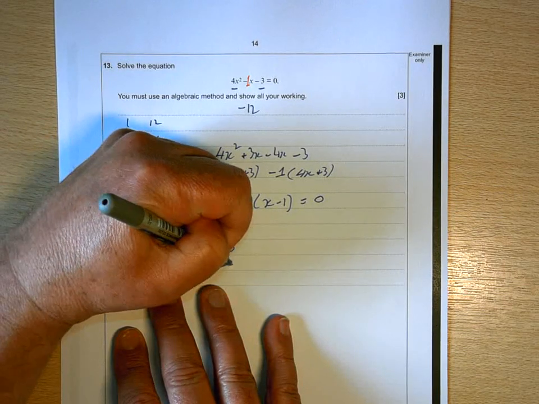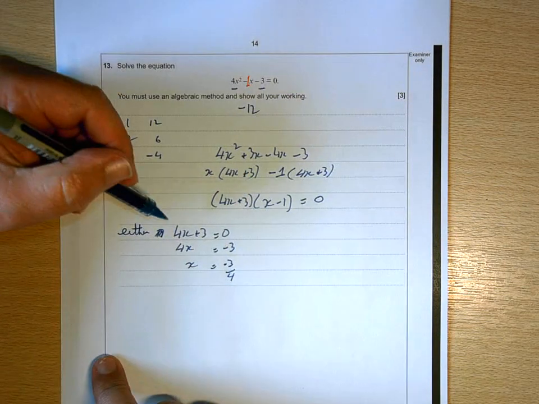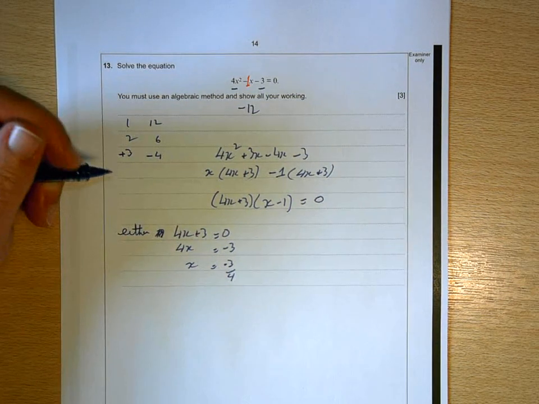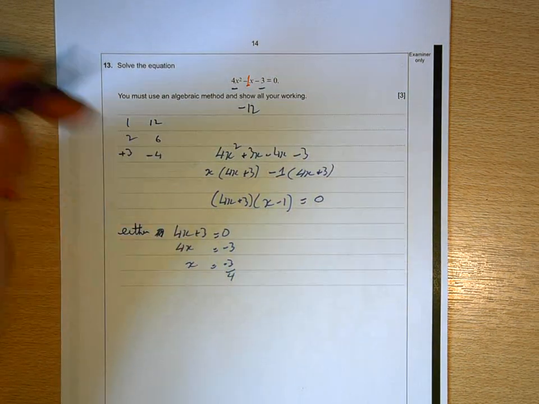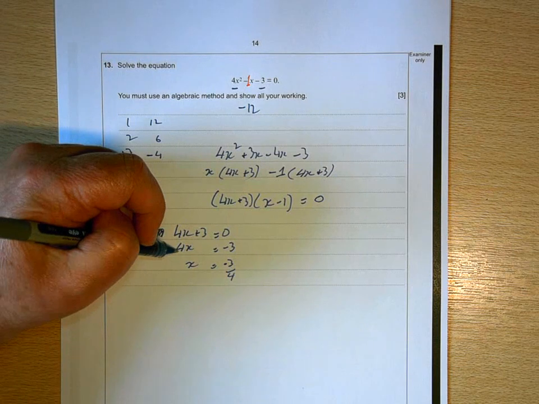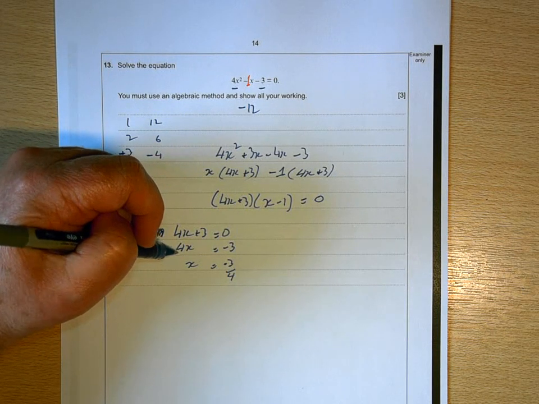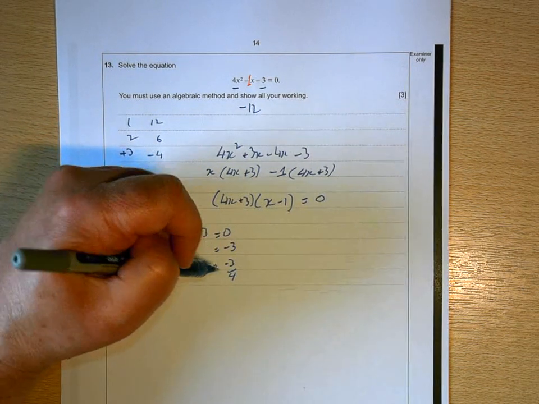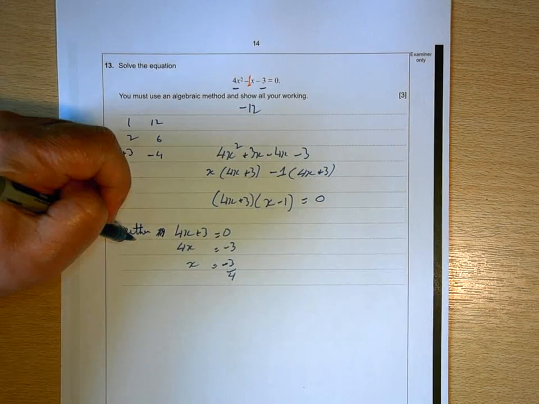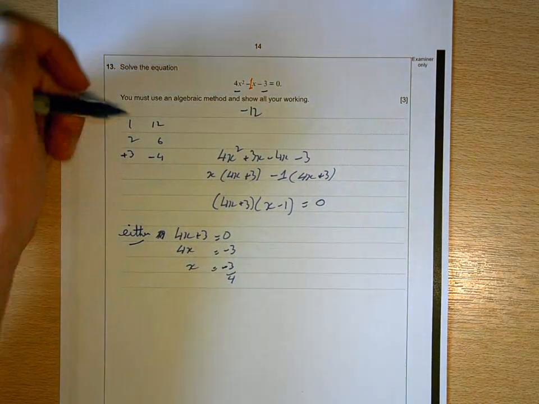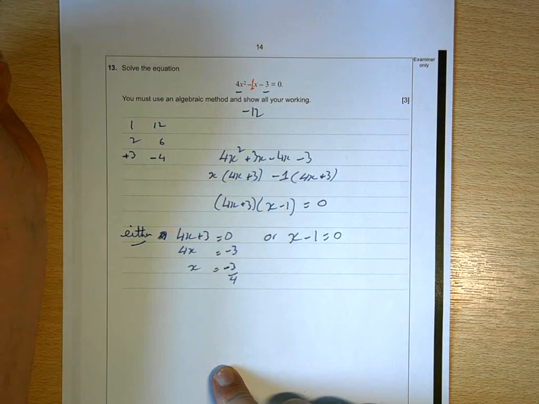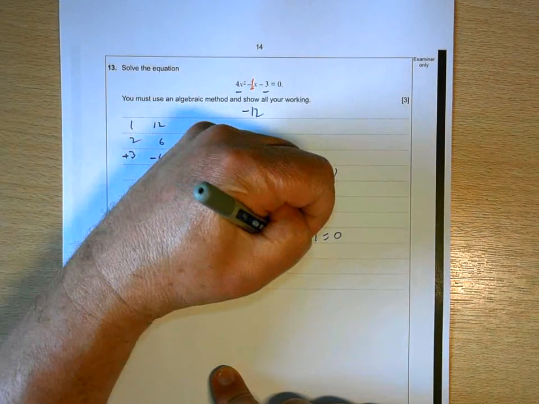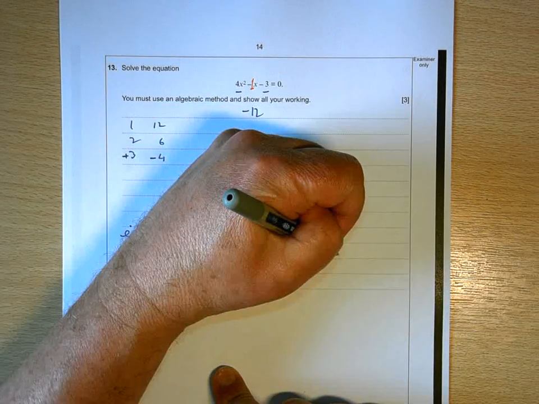Okay, so that's just, I'm saying rather than writing everything down. Take 3 off there, you take 3 off there. 0 take away 3 is minus 3. To get the x on its own, I have to divide by 4, which will make that 1, and then I have to divide that by 4 as well. So either x equals minus 3/4, or x minus 1 must equal 0, add 1, or x equals 1.